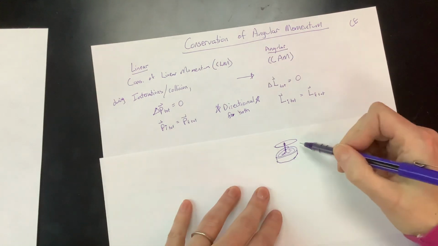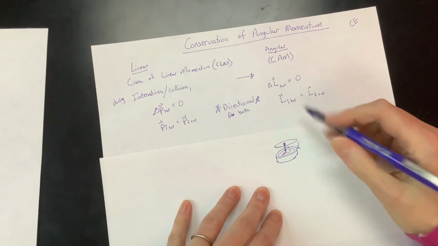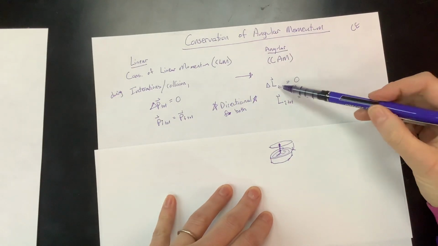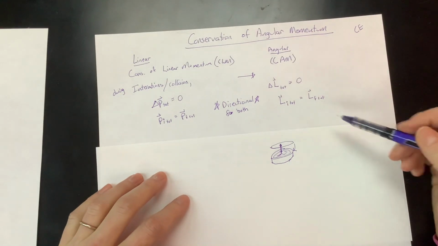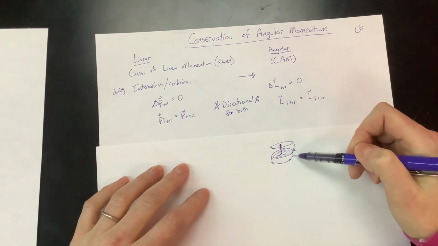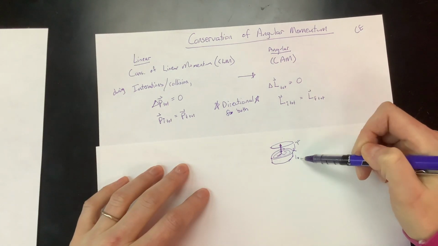That would be an interaction right there. We would have no change in the total, but there would definitely be some change happening as a result of that collision between this lower one and this upper one.